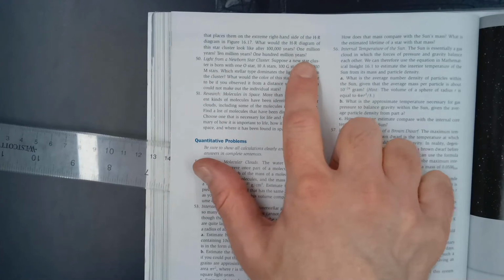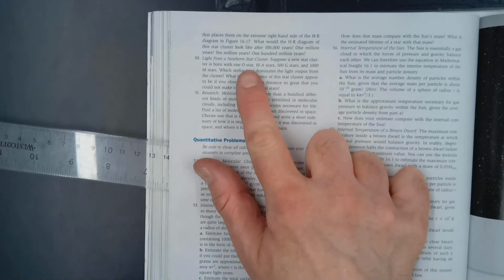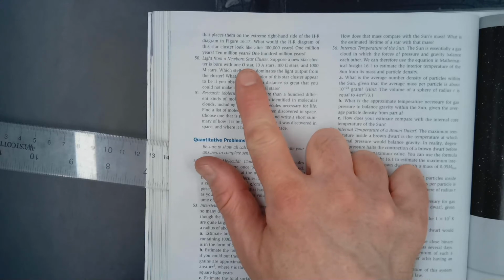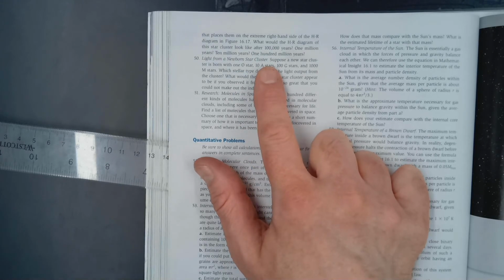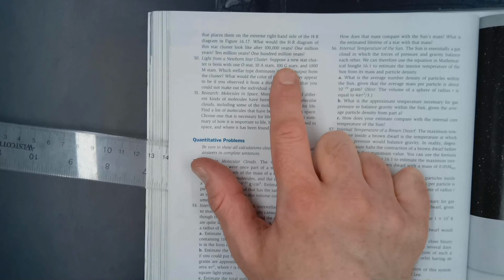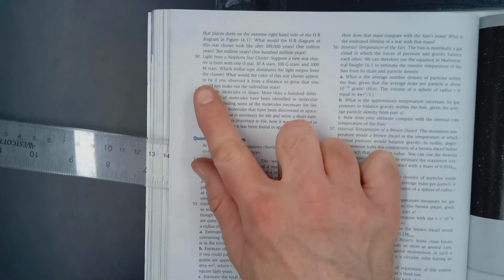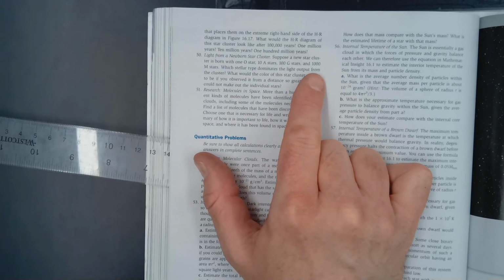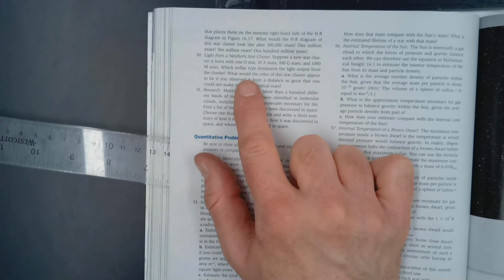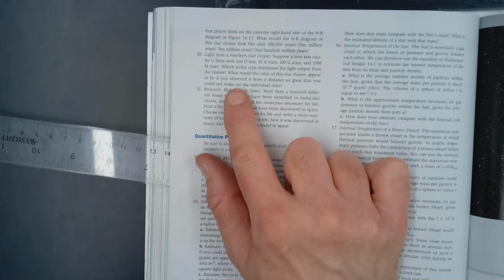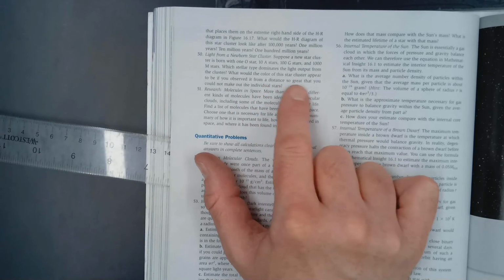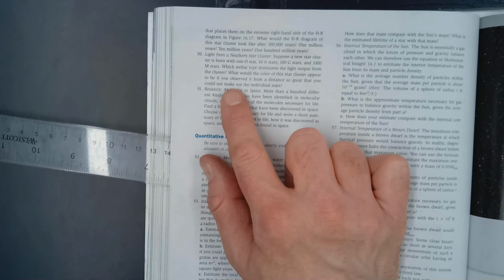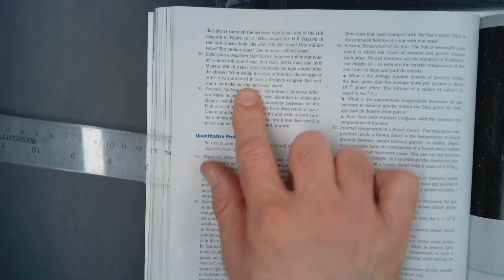Okay. Suppose a new star cluster is born with 1 spectral type O star, 10 spectral type A's, 100 spectral type G's, and 1,000 spectral type M stars. What stellar type dominates the light output from the cluster? Also, what would the color of the star cluster be if you observed it from a far distance so that you just saw a big smush of light and not individual stars?